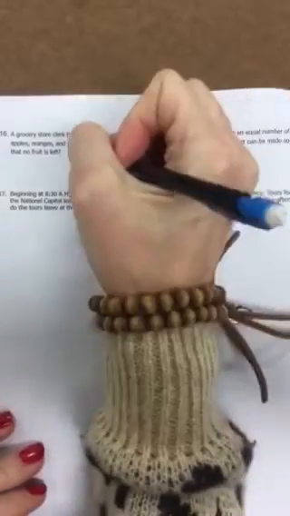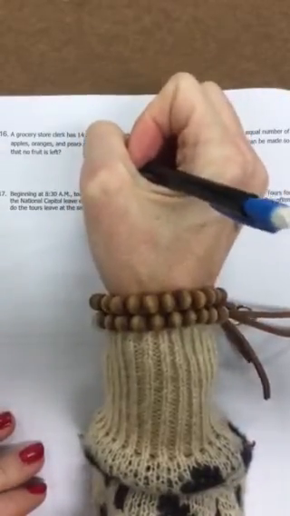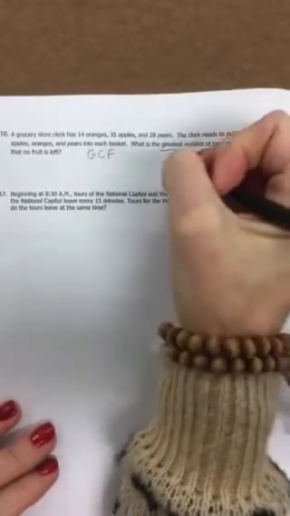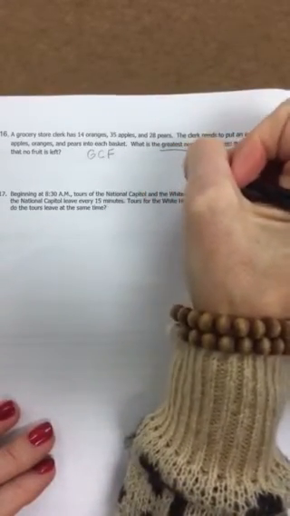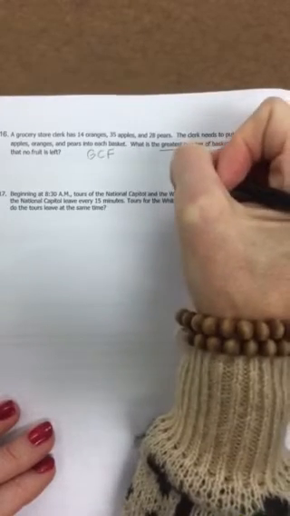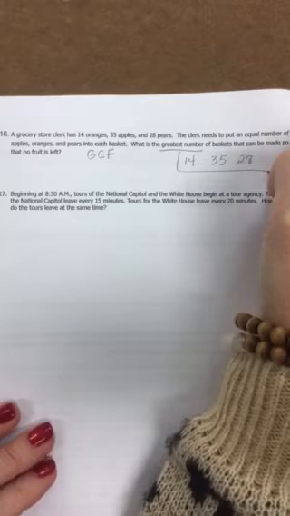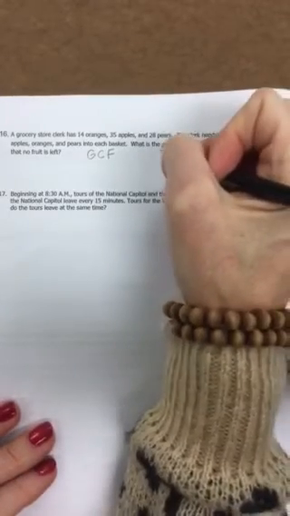Number 16, you should have already read, but it's asking for the greatest number of baskets that can be made. So that sounds like greatest common factor. Okay, so we've got 14 oranges, 35 apples, and 28 pears. So what we can pull out or factor out of 14, 35, and 28 is 7.